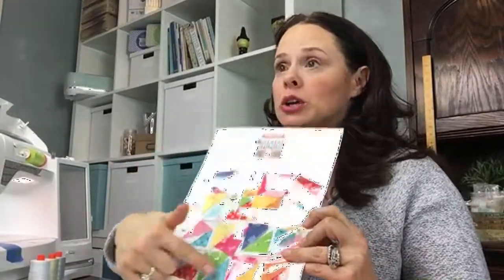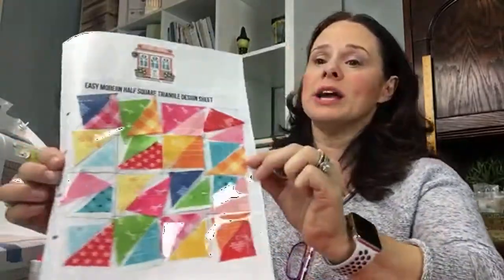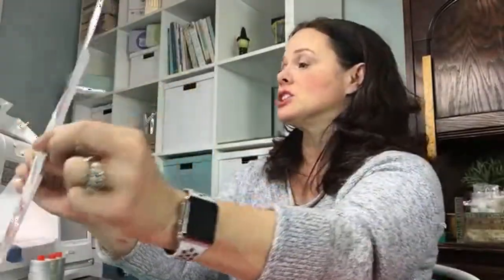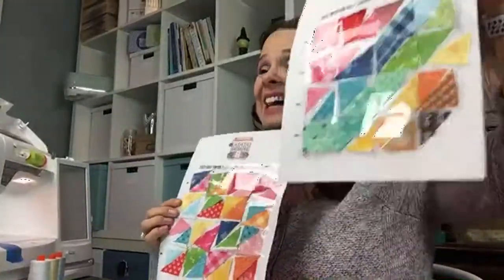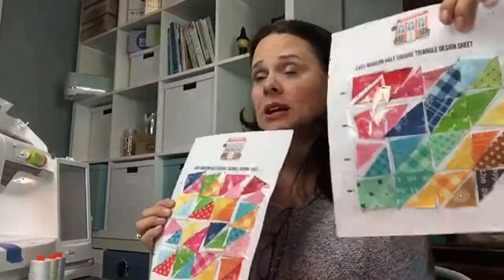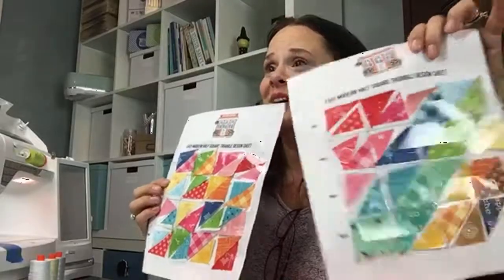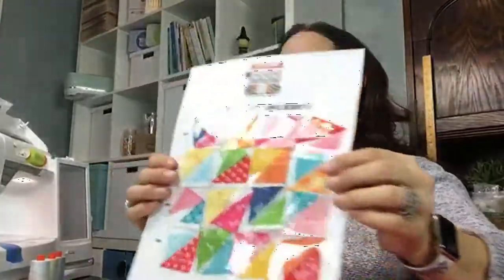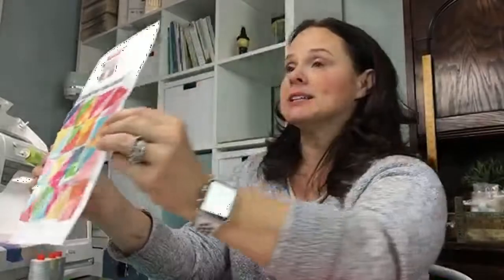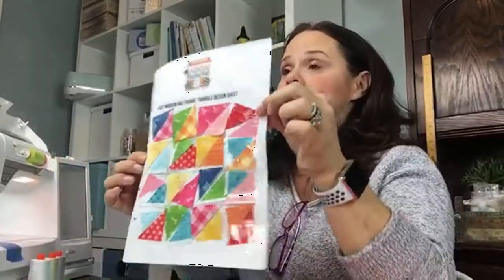So I wanted to show you what this looked like with duplicating those blocks and then just randomly placing them. So you don't have to do what I did with the 32 different fabrics. It's really unnecessary. Hi, Joyce. And so this right here is just what it could look like with something else.